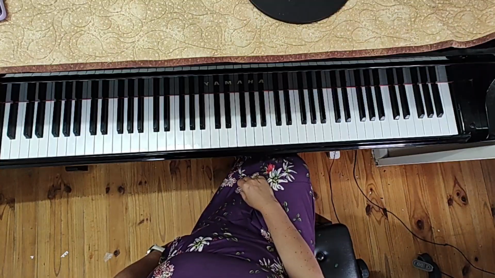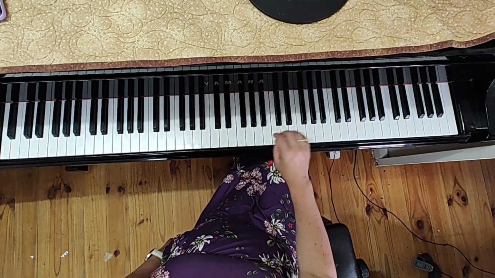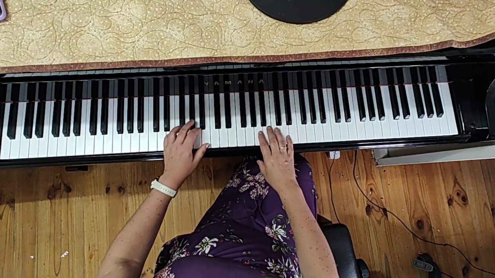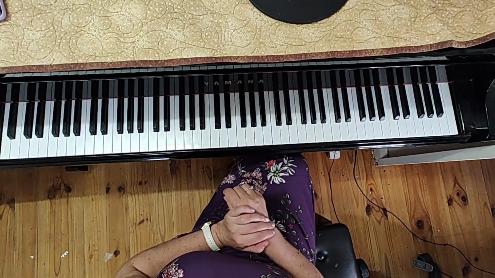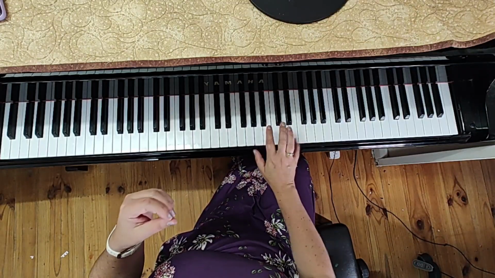Okay, and now up to section B in the right hand. Now this counter melody is so beautiful, and that's why I mentioned earlier that you might be playing, you go, oh, I want to bring out the left hand, oh, I want to bring out the right hand. And there's sort of not a right and wrong answer. This counter melody is so beautiful.